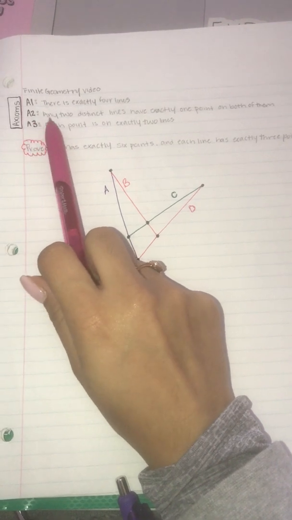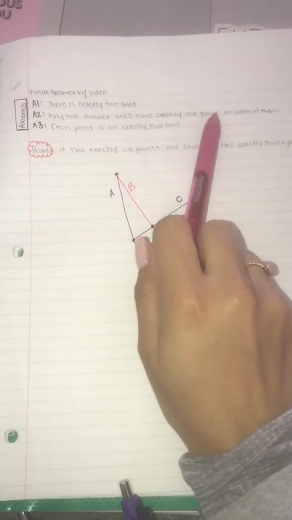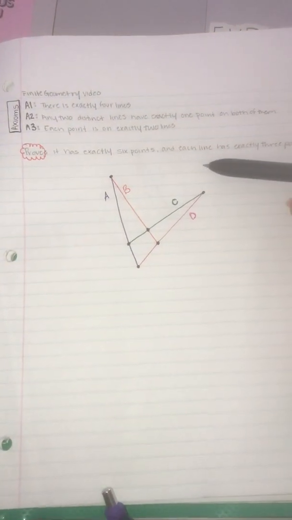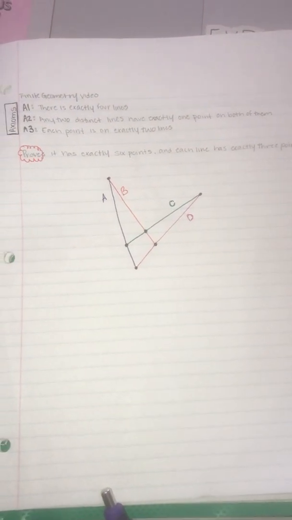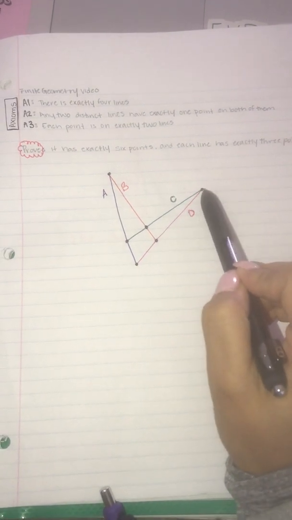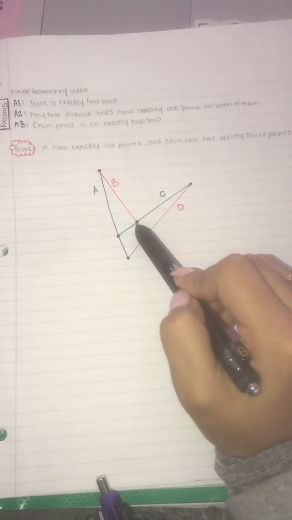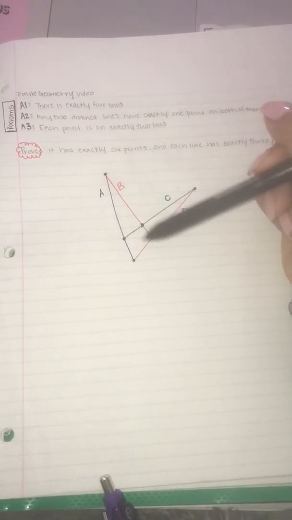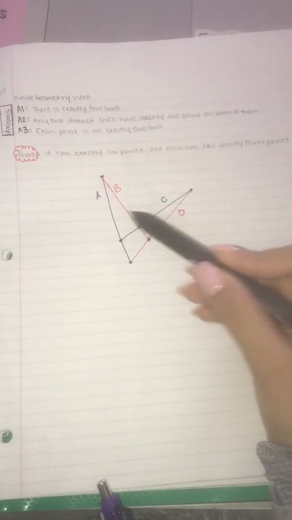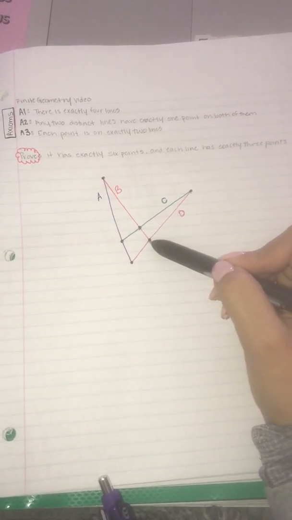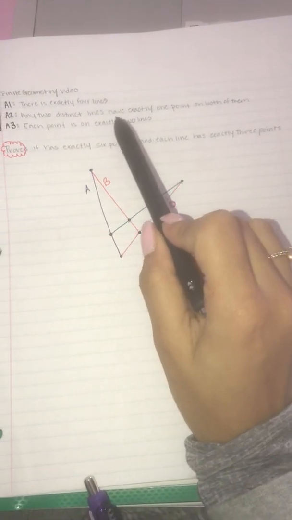And then axiom number 2 says any 2 distinct lines have exactly 1 point on both of them. So what that means is that every 2 lines have a point touching. For example, here C and D both touch this point. C and B both touch this point. A and B both touch this one. D and A both touch this. B and D both touch this one, and so on. So any 2 distinct lines have exactly 1 point, and that is correct.